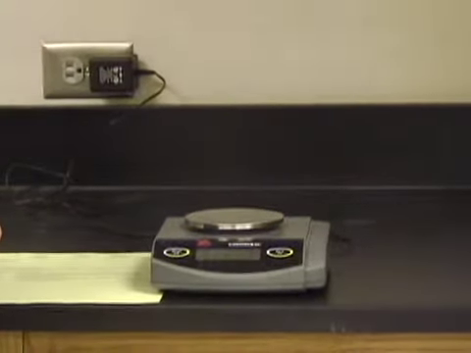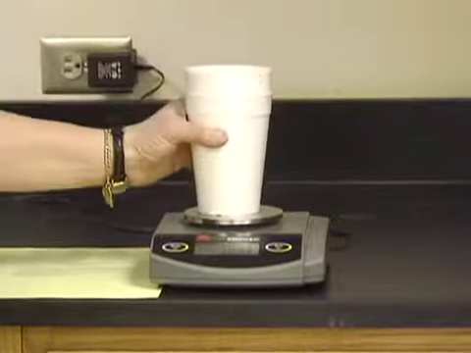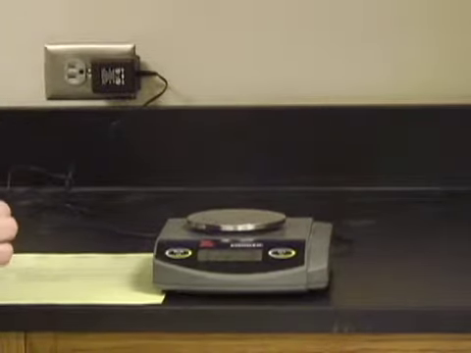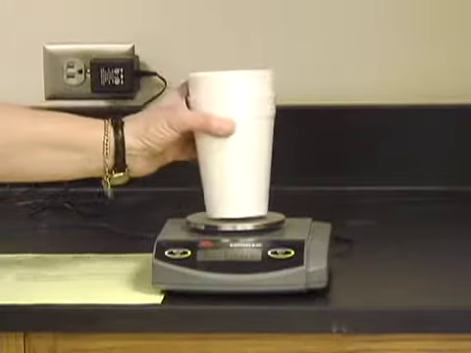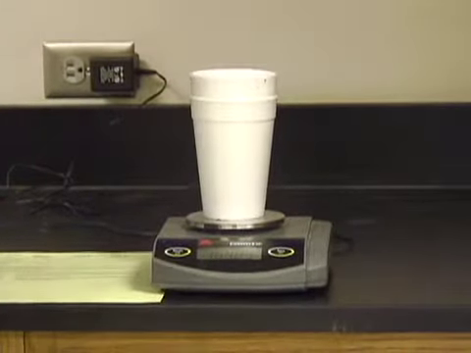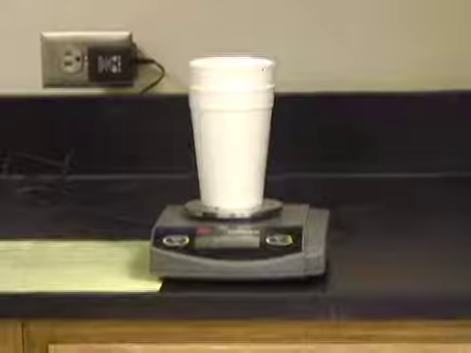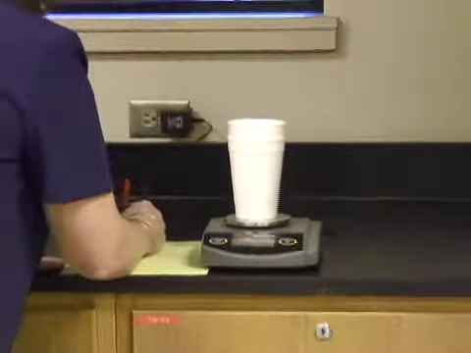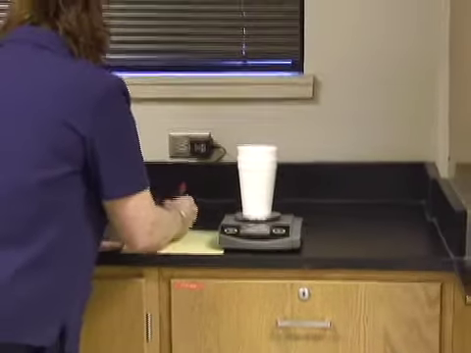Still too much for my balance. 170.46 grams of the cup and water.